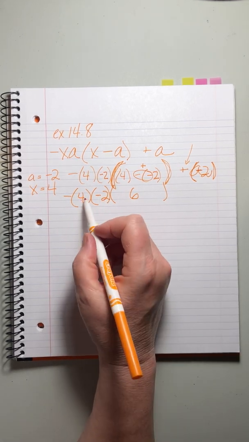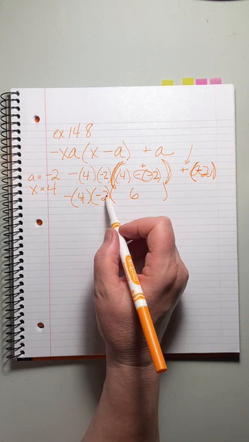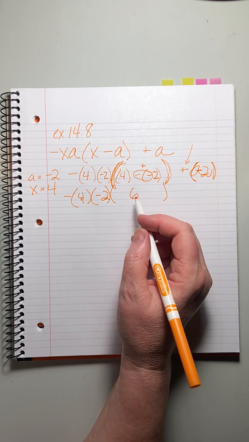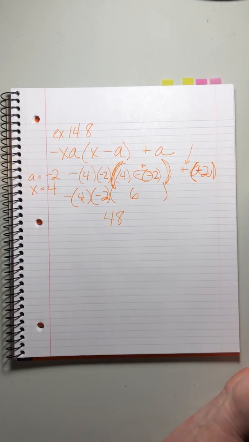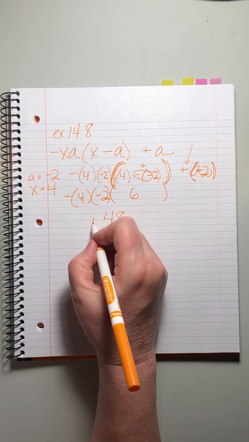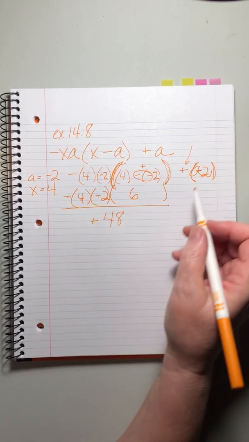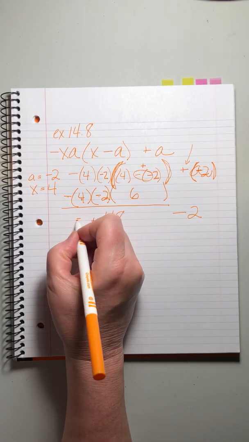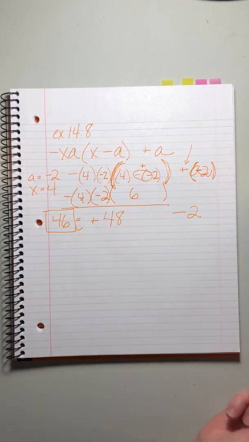All right, I multiply all 3 numbers. 4 times 2 is 8. 8 times 6 is, say it out loud right now. That's right. And our signs are, let's see, we have 2 negatives, so that means this is positive. And that's this whole expression, right? And then -2. So our final answer equals 46, and that's right. You guys, you can do this anytime you want.